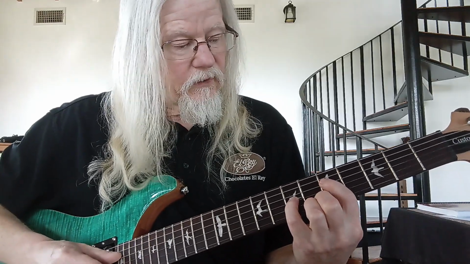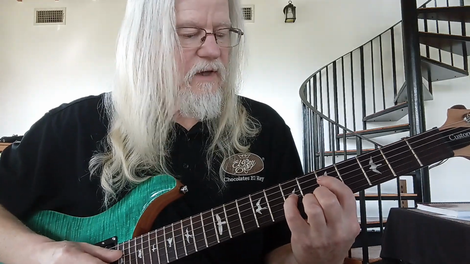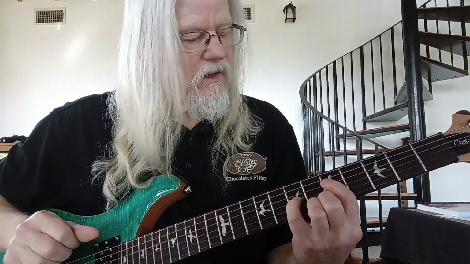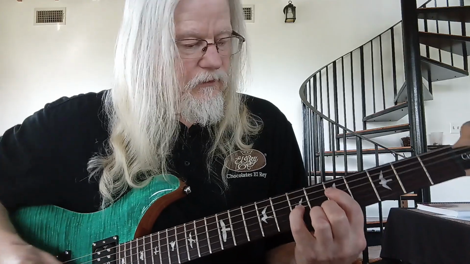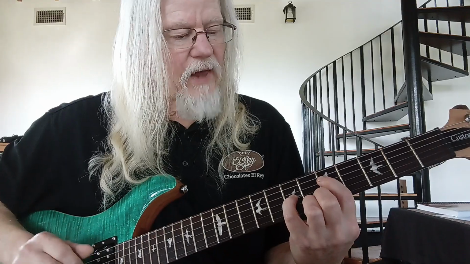And the intervals here are, well, let me start with the chord forms. It's X, X, 5, 7, 6, 6. The intervals of the chord: root, 5th, flat 7, flat 3rd.